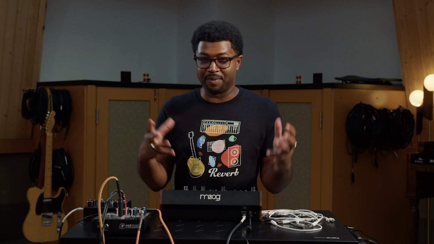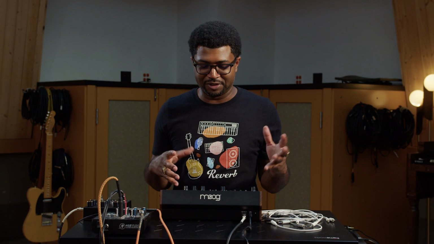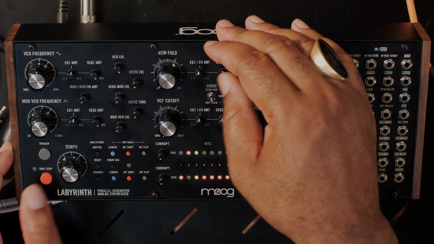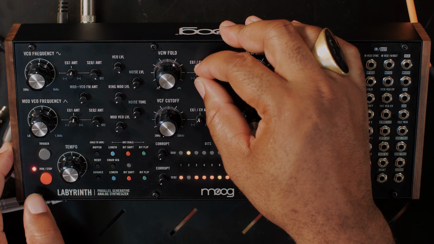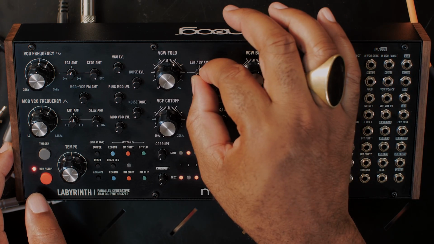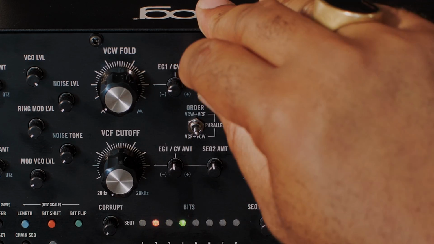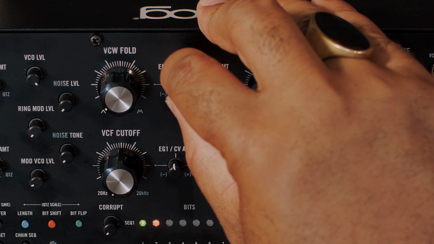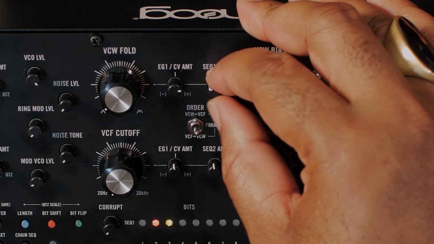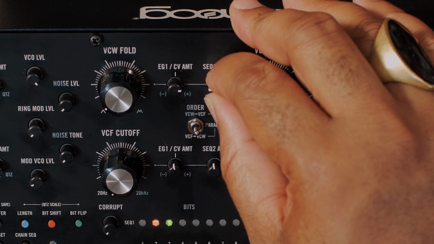The notes or the bits of these sequencers can affect a lot of different things. It doesn't just affect the actual pitch and gate and triggers of the VCO, but it can also affect the envelope amounts of your wavefolder, and you can attenuate that using this attenuator right here. And then you can also increase the amount that the sequencer is actually affecting.